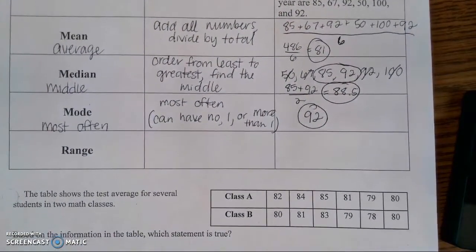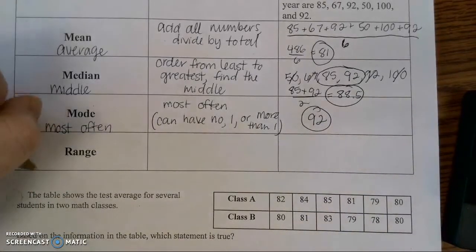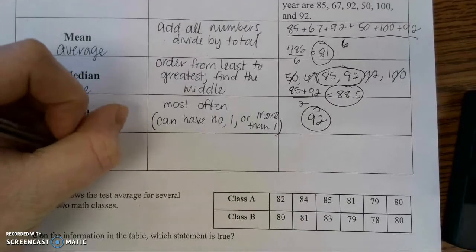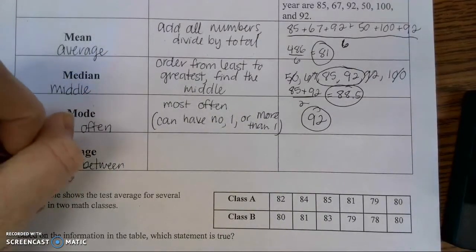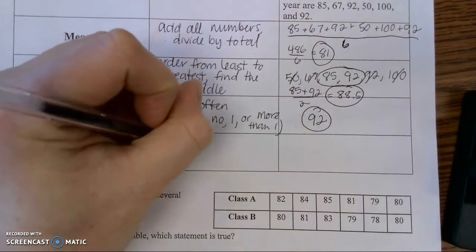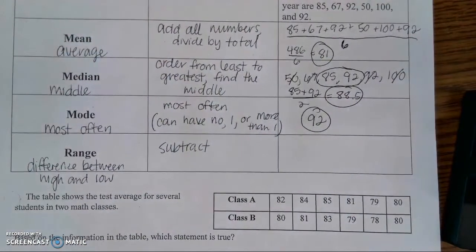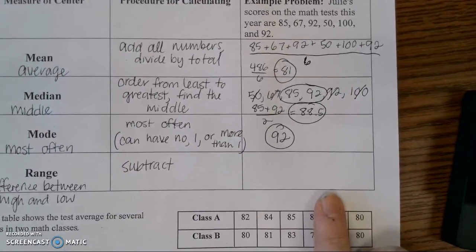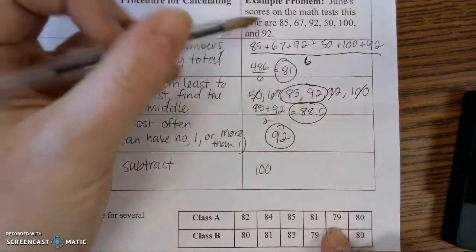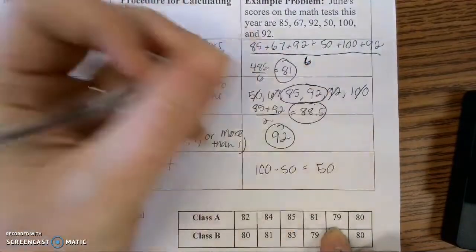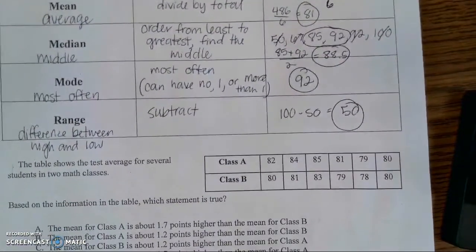Okay. And then for range, range is just the difference between the highest and the lowest. So then to calculate the range, you're just going to use subtraction. So you're going to subtract the lowest number from the highest. So for example, over here, the highest number we have in this data set is 100. The lowest we have is 50. So I'm going to take 100 and subtract 50, and I'm left with 50 as my range.